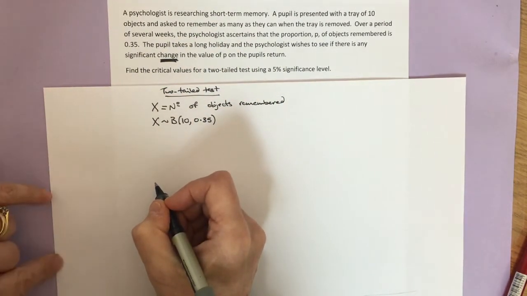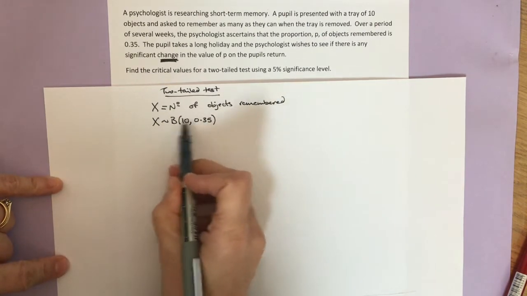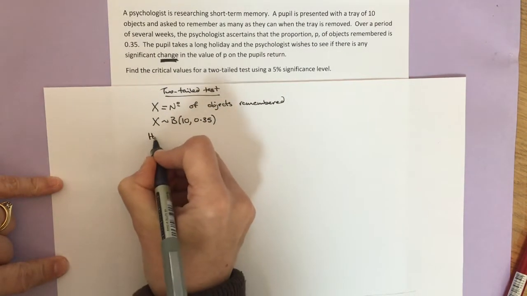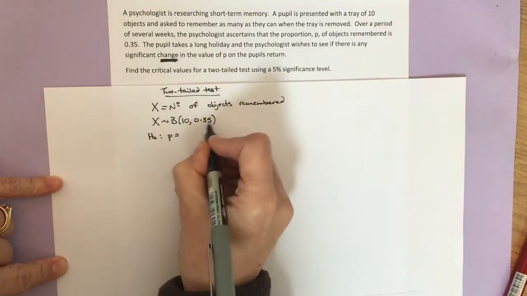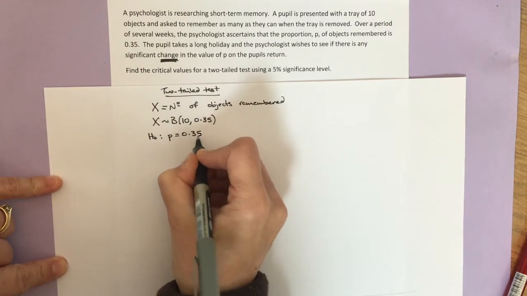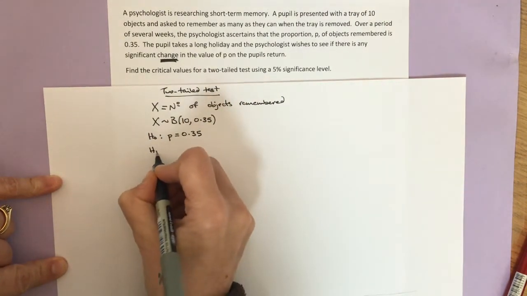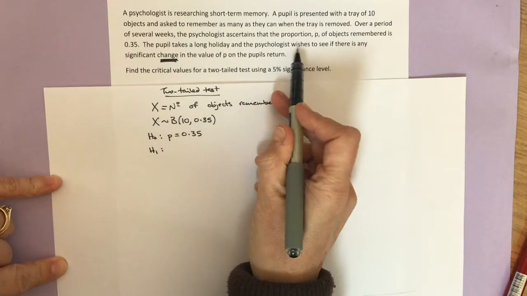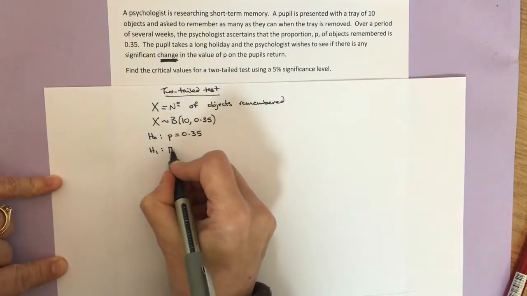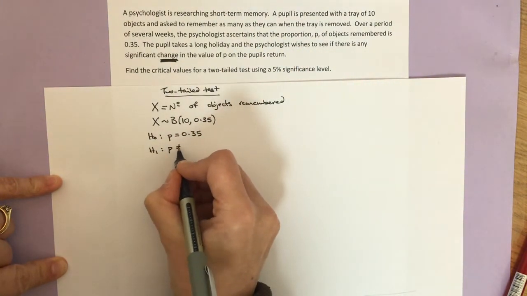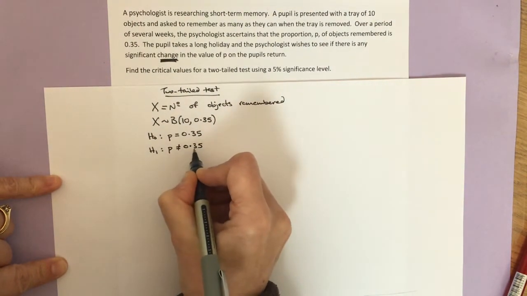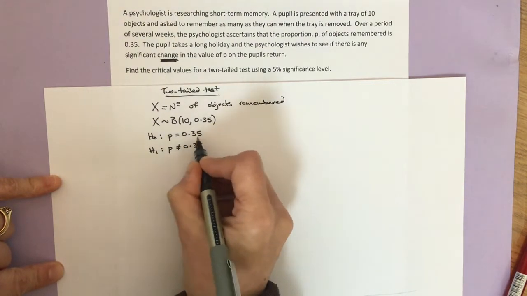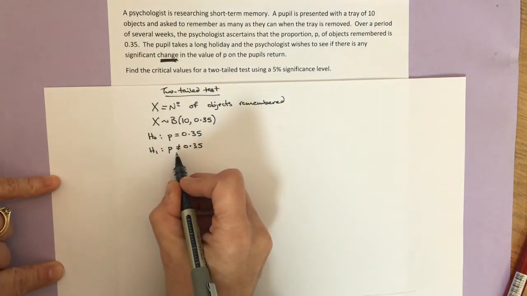The proportion they get right is 0.35. Okay. So our null hypothesis is that nothing's changed and this stays the situation. So our null hypothesis is under this binomial distribution, the probability of success is just our 0.35. Our alternative hypothesis here then, what the psychologist wants to check, is if there's been a change in that proportion. So our alternative hypothesis is that the probability of success, P, is now no longer equal to 0.35. So not equal to 0.35. So you'll notice here it's not a greater than, it's not a less than, it's just any change at all.